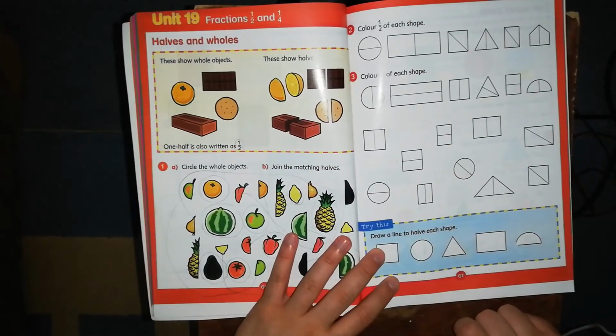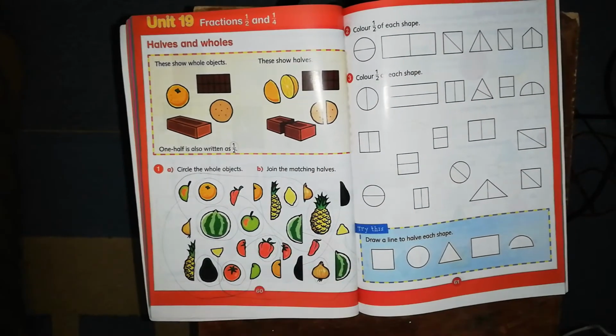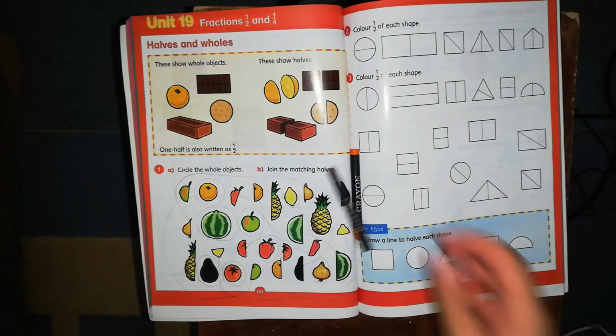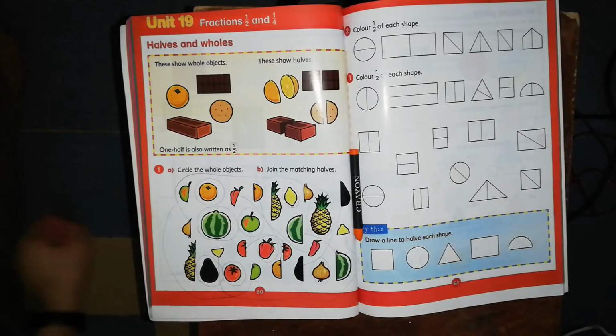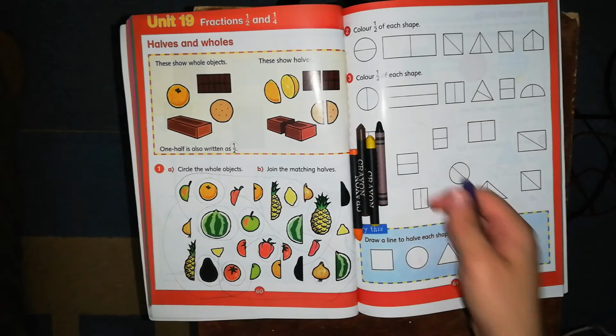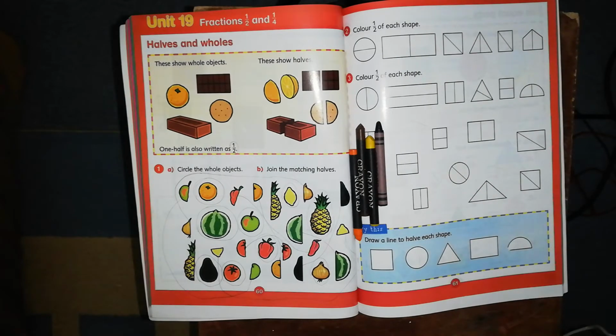Okay, color half of each shape. Okay, so we're getting the colors again. Now I'm getting a few colors. Let's see how many colors I get. I'm getting orange, brown, brown, let's see, yellow, and what's this? I don't know what color is this. It seems like black. Okay. So I've got 4 colors that I'm going to use to color.